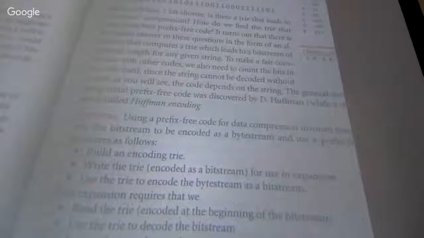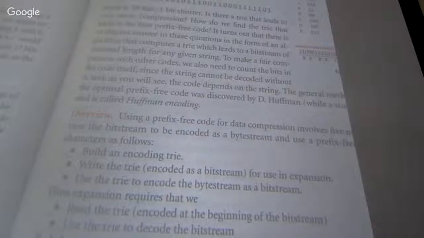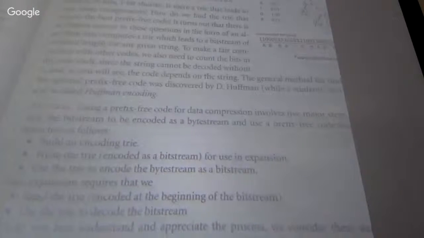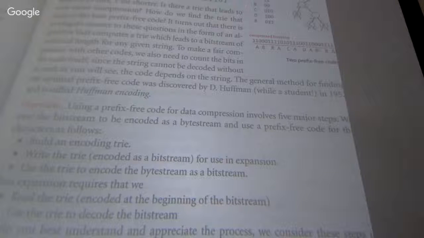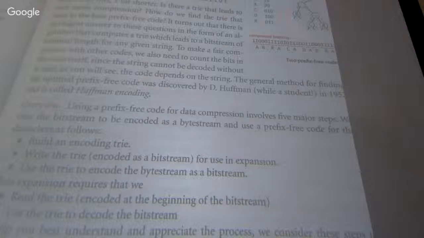How do I construct that prefix-free code? Okay, and that is the crux of Huffman's algorithm. It's fairly easy to see. Let's put that on us for a moment. So what you have to do is you have given the code word table with the key and the value. I have to build the trie. You all know how to insert into a trie, so that's not an issue.